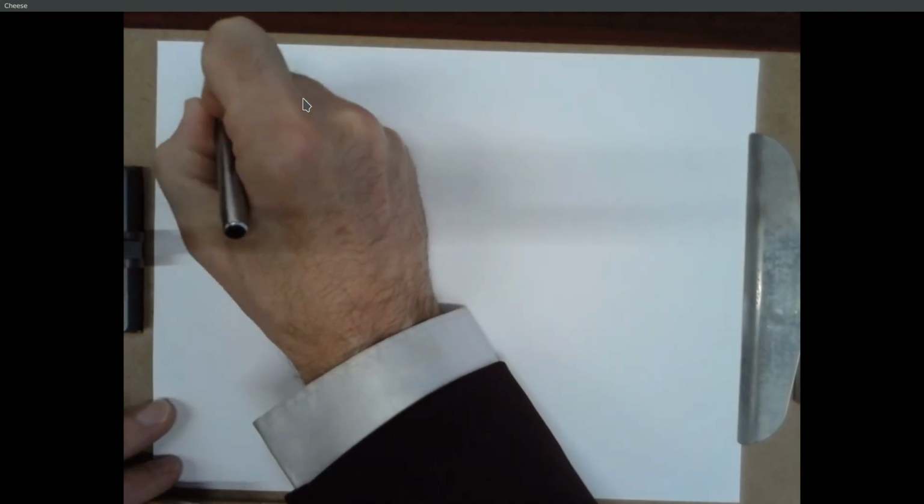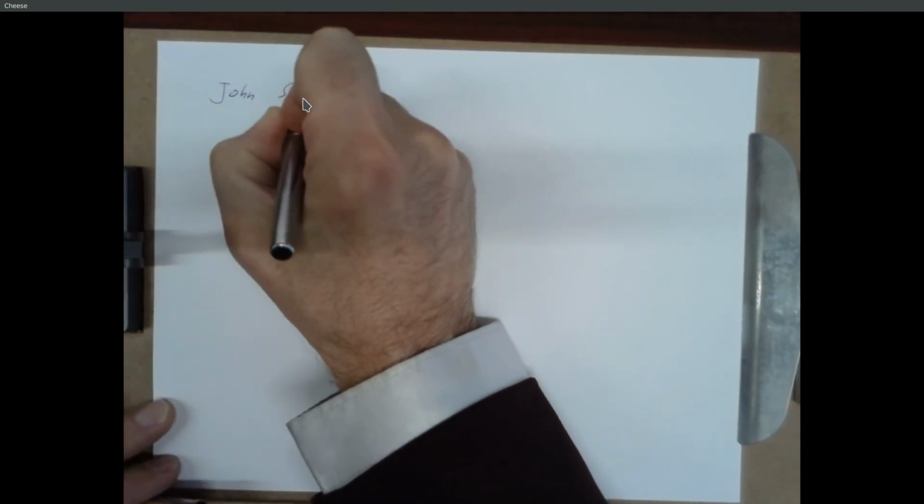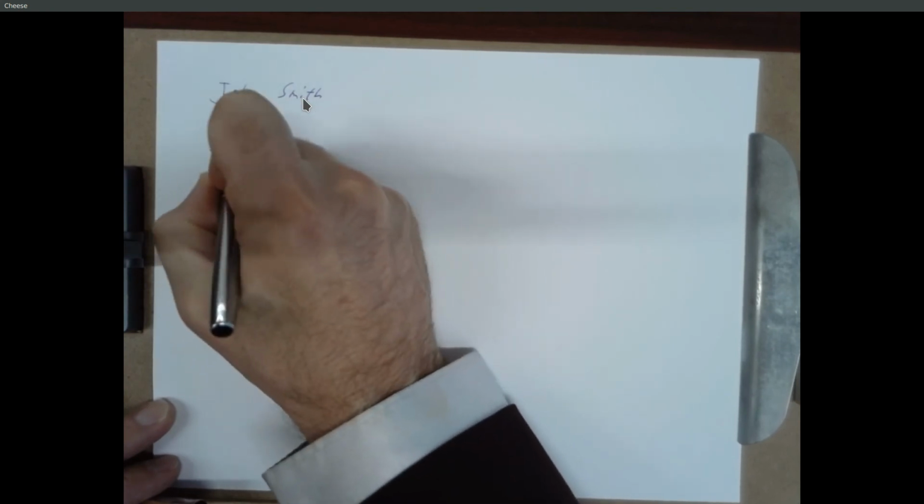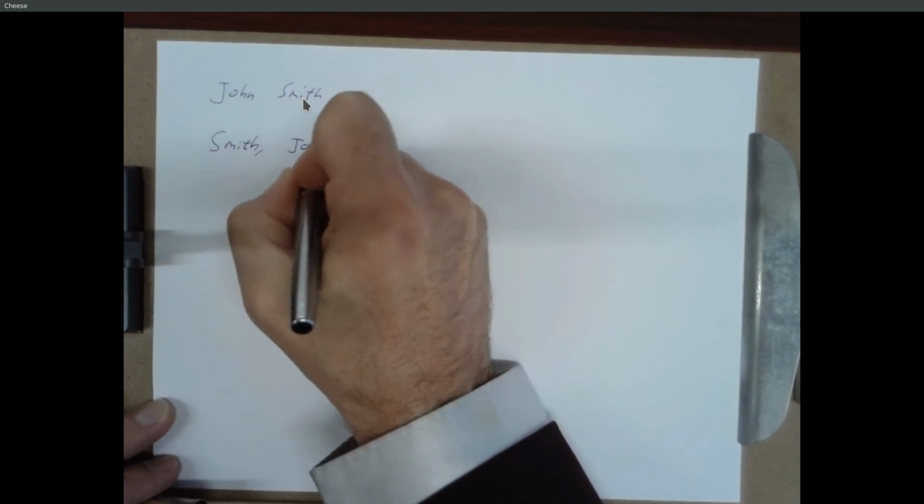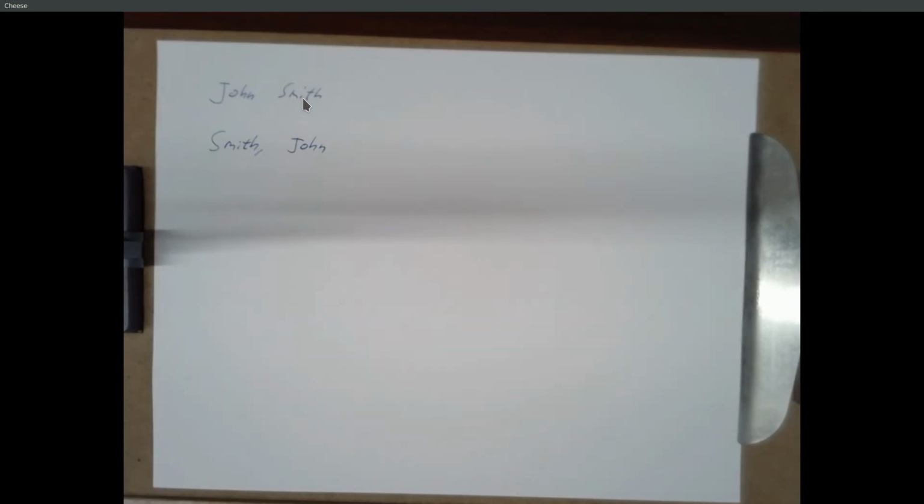Okay, so what if you wanted to change first name space last name into last name comma space first name? And I can't tell you an algorithm for doing these. They come with practice, but I'm embarrassed to tell you how much practice I've had on these.